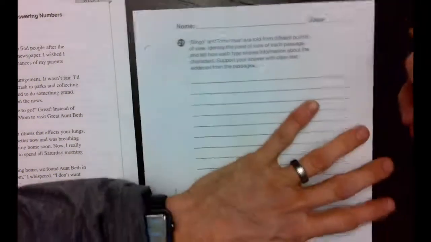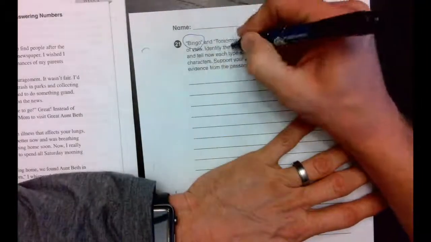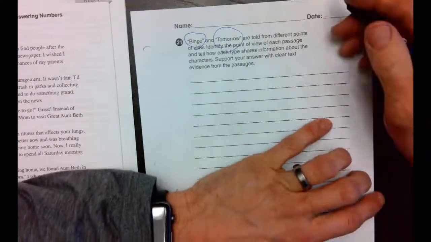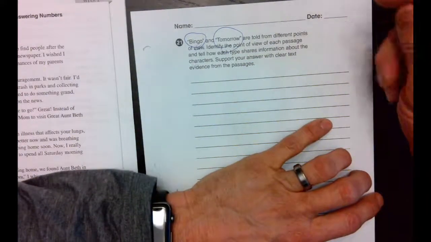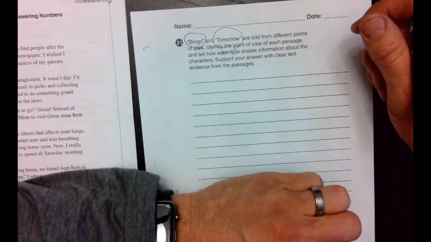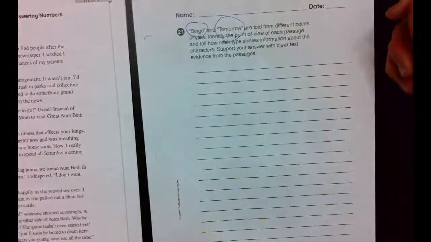Still working on just one of those. You choose either Bingo or Tomorrow, and then we're going to write our essay. We'll set it up the same way with a topic sentence, and then three key details followed up by text evidence and a concluding sentence. Here we go. Bingo. Cool.